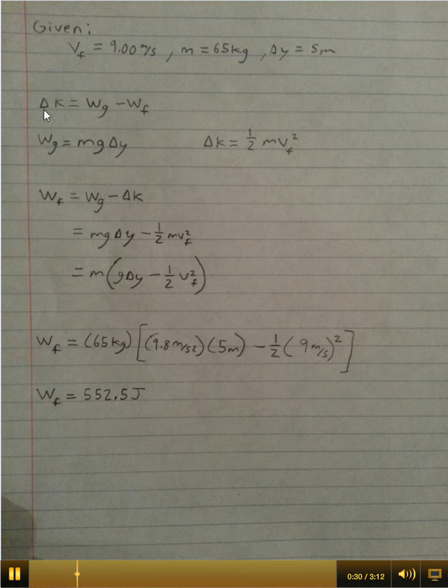So we have here the change in kinetic energy is equal to the work done by gravity minus the work done by friction. Well, we know the work done by gravity is equal to mass times the gravitational force times the change in y. And then we know that the change in kinetic energy is equal to 1/2 times mass times final velocity squared, and we know that because that's a standard formula.